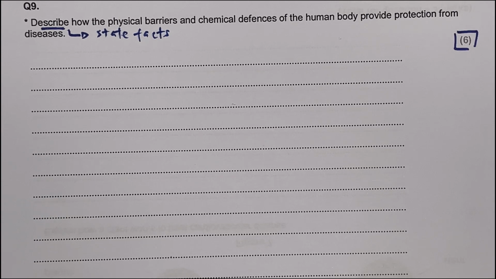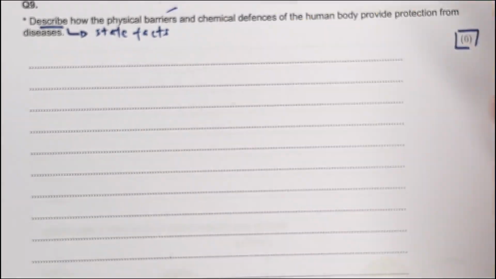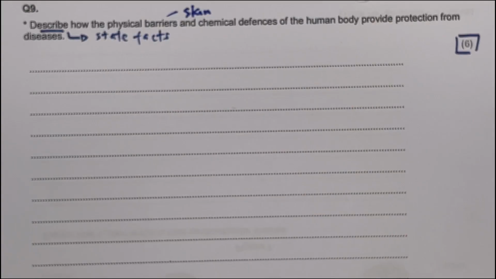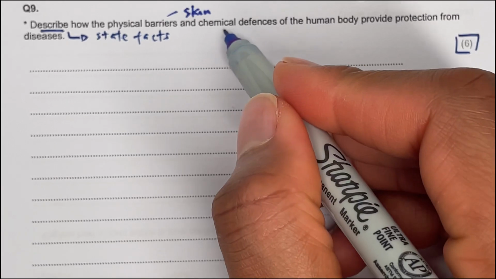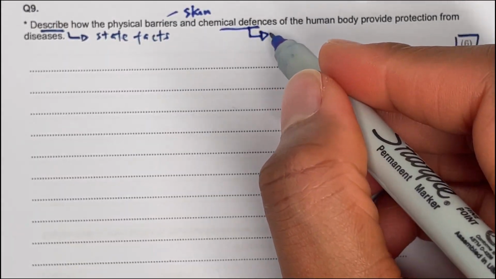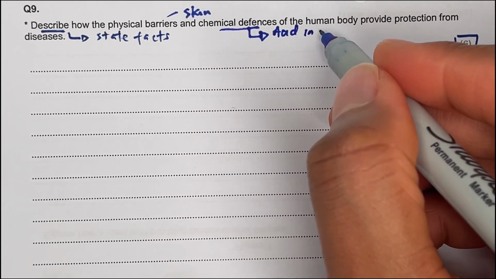What facts do I know about the physical barriers and chemical defenses? So what physical barrier do we have in our body? So if I think about it, one of them would be the skin. The skin will be a physical barrier because you can touch it. What will be a chemical defense in the body? This could be the acid in the stomach.